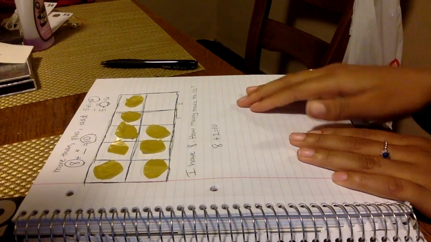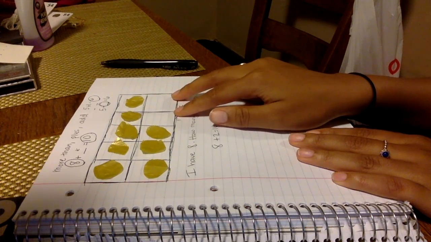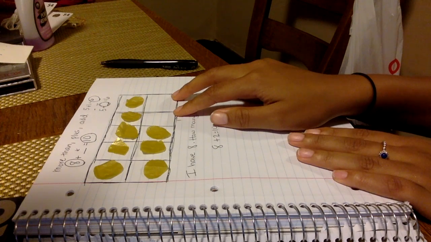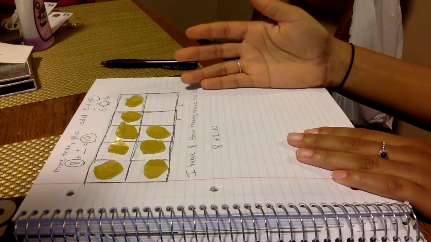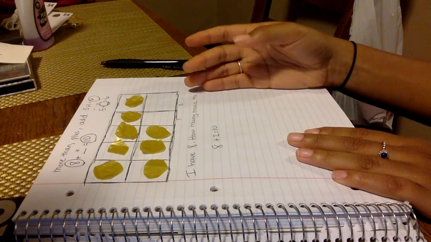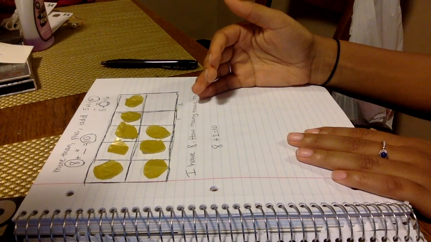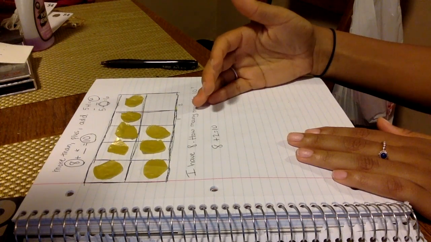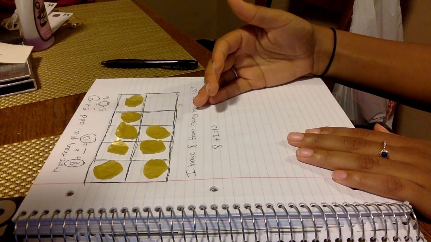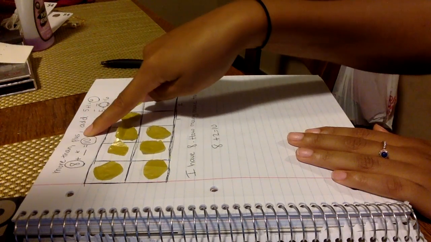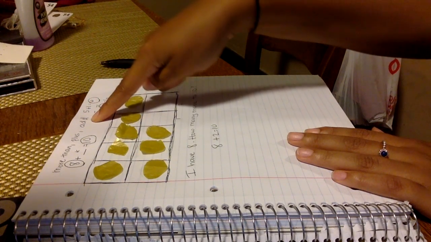Now that we have seen that there are 2 counter boxes open, let's review what we did today. We were practicing the operation of addition. We reviewed that some words that can signal to us that it is going to be an addition problem are more than, plus, and add.